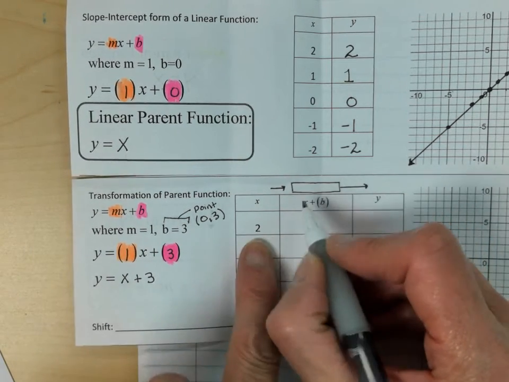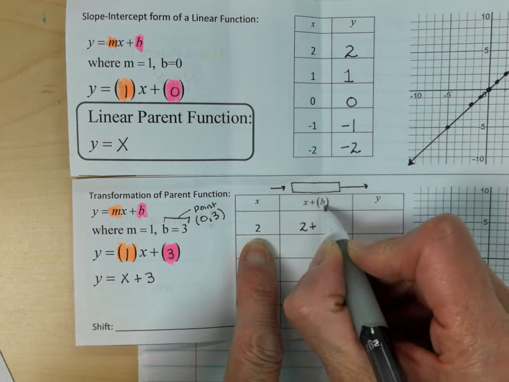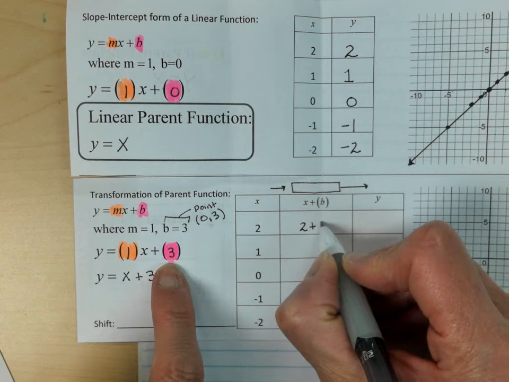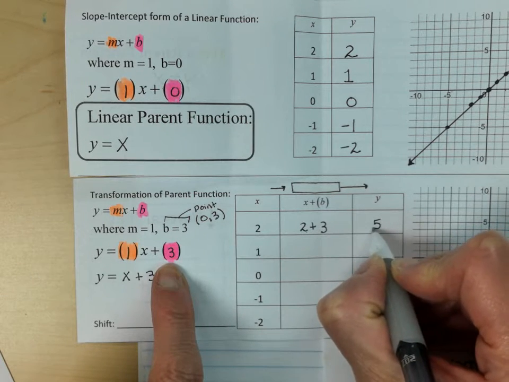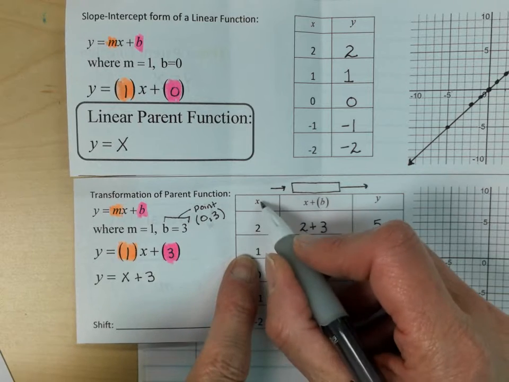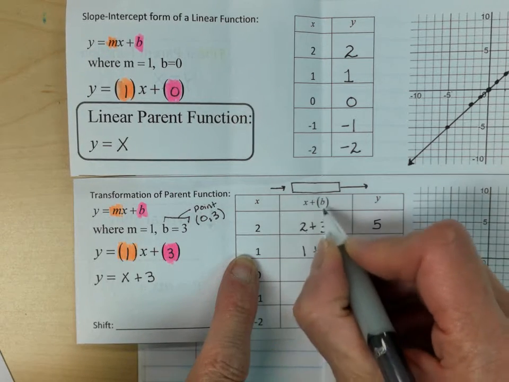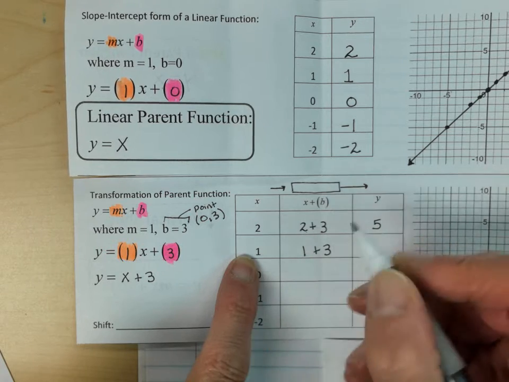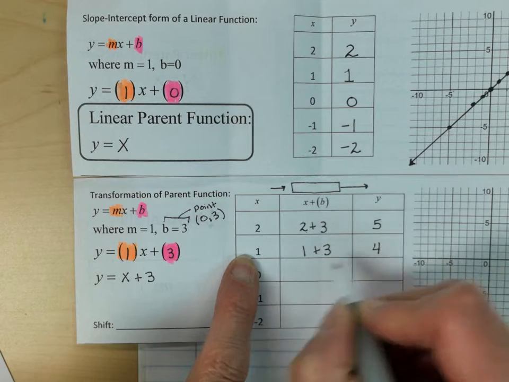So x is 2, and b is 3. 2 plus 3 is 5. Here, x is 1, b is still 3, 1 plus 3 is 4.